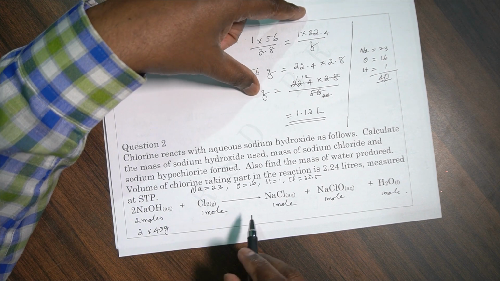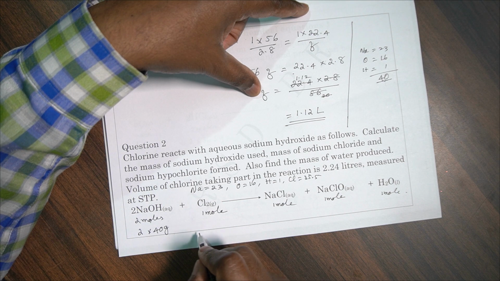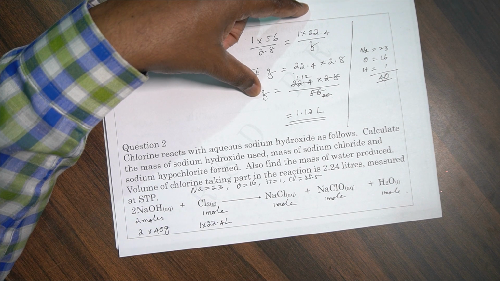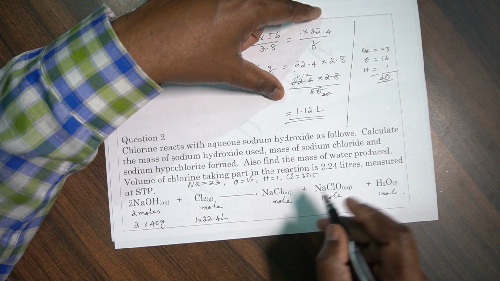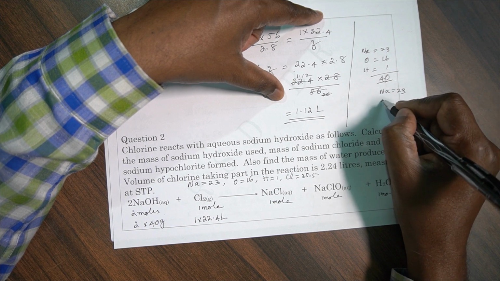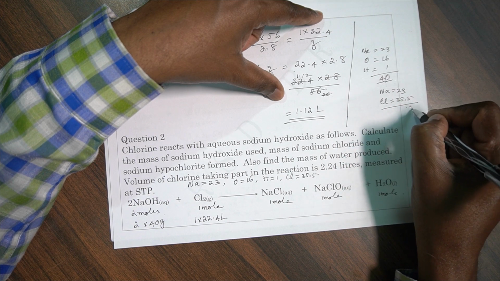Okay, and here you have chlorine. Chlorine is 1 mole, that is 1 into 22.4 liters. Okay, converting it into volume in liters. And sodium chloride NaCl, Na is 23, chlorine Cl is 35.5. On adding, what do you get?